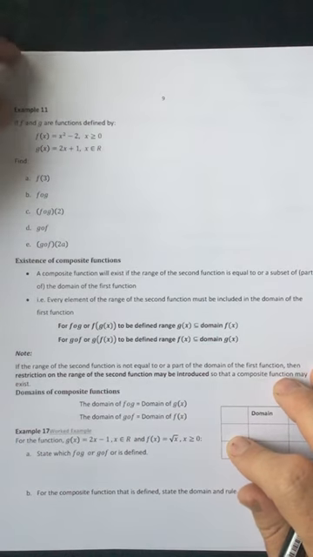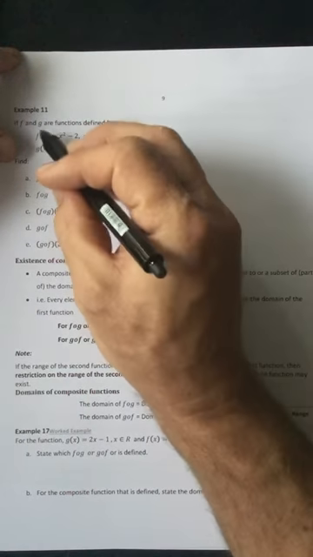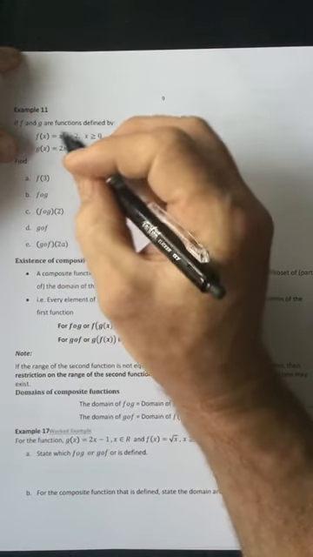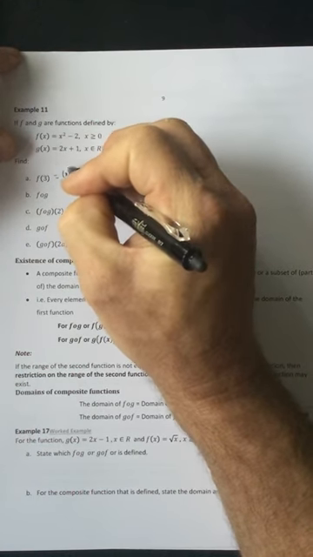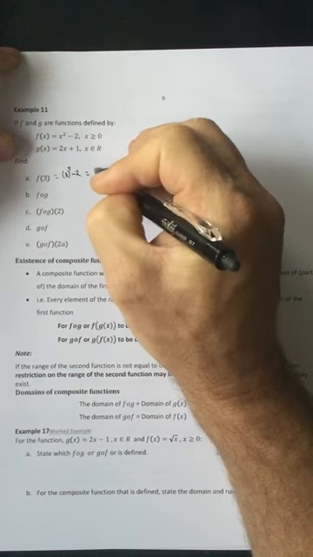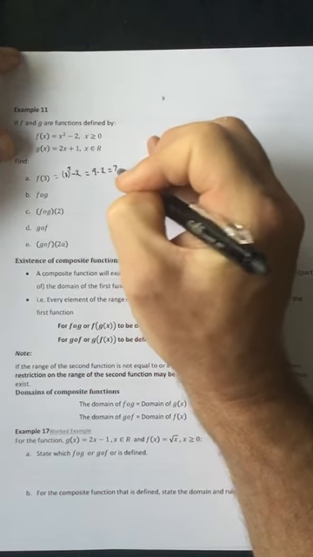Here's my two functions, f of x and g of x. So let's just start with familiar. f of 3 means substitute 3 in for x. So that's equal to 3 squared minus 2, which is 9 minus 2, which is 7.